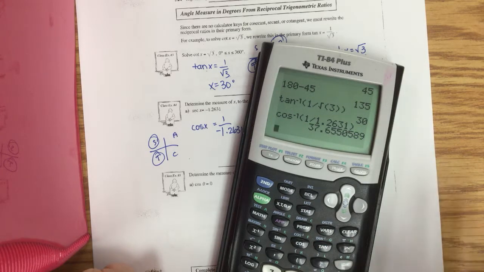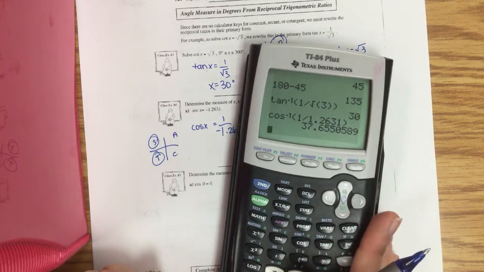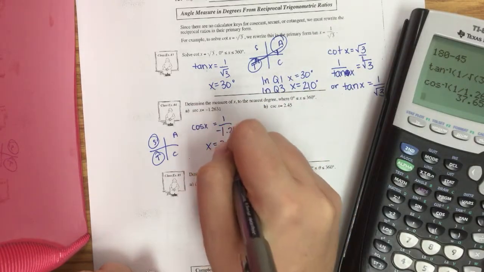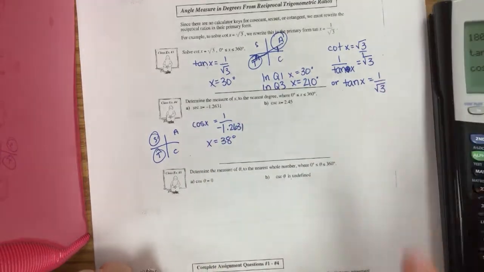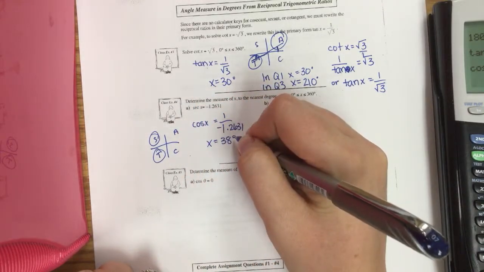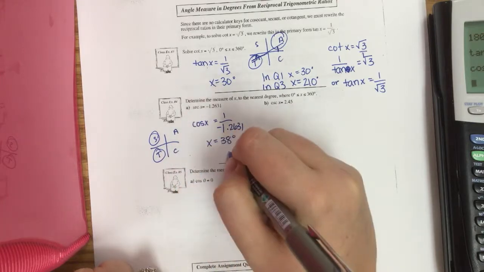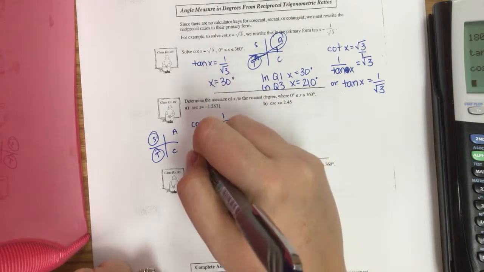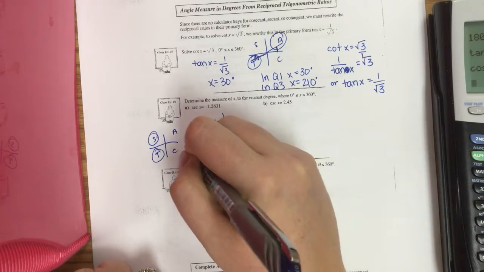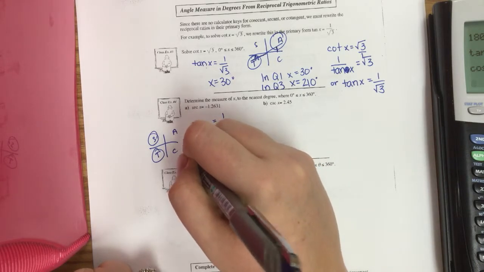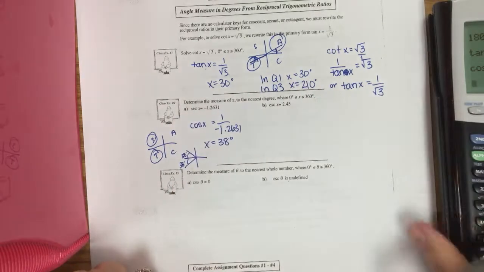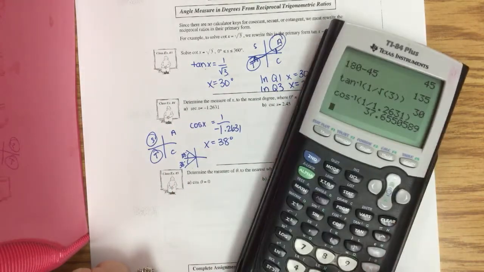Reference angle to the nearest degree, 38 degrees, so I got 37.6 on the calculator. So the reference angle is 38 degrees. So we're going to state two solutions for our quadrants. I like to draw a picture again. Say, okay, what if I was 38 degrees away here and 38 degrees here? And then we'll do a little math.